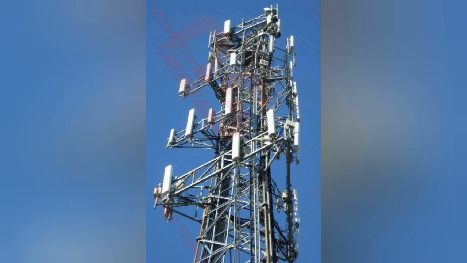2G towers, voice calls, SMS. 3G towers, internet, video calling. 4G LTE towers, fast internet, streaming, online gaming. 5G towers, ultra-fast speed, low latency, smart cities, IoT devices.